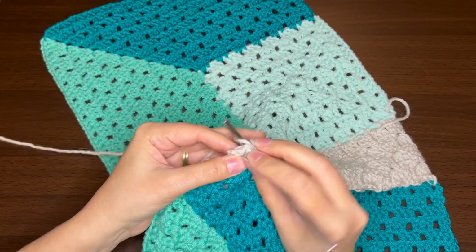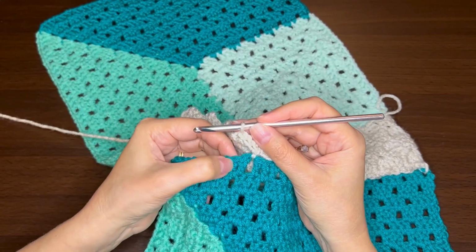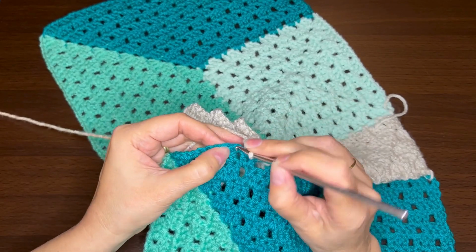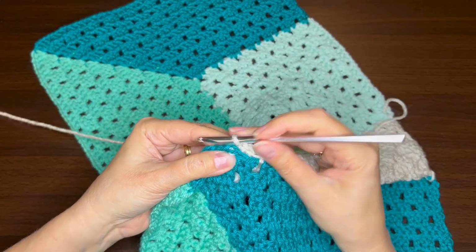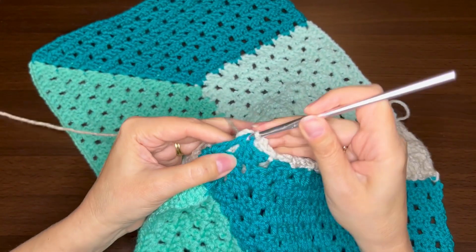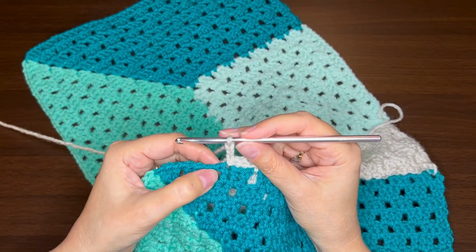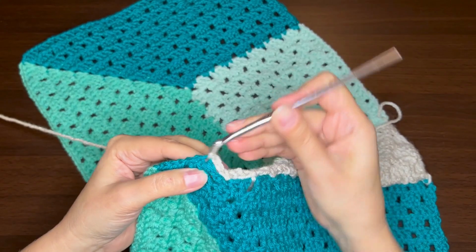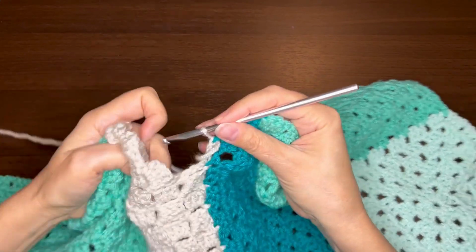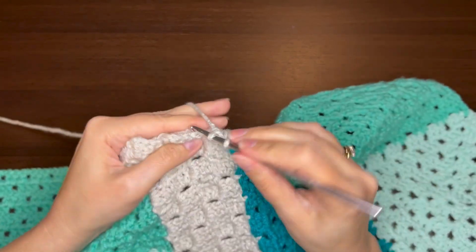So we're going to slip stitch in those 3 double crochets, skip 2 stitches on square Y, insert the hook in the next stitch and in the chain 3. But try not to lose your hook. Okay, slip stitch, chain 3, skip the next 2, which is the chain and this next double crochet, and then slip stitch in the next stitch. Turn, and then we only need to do 3 squares.